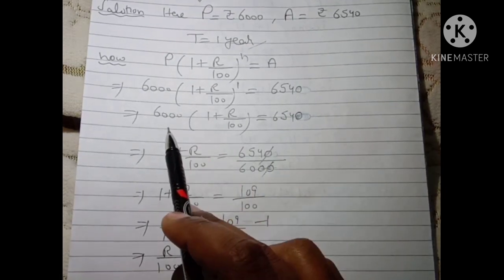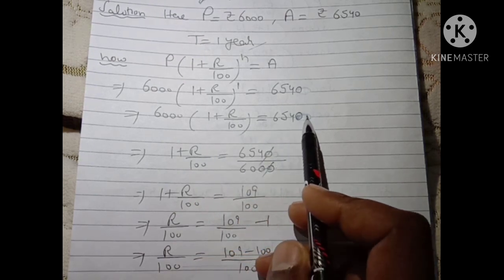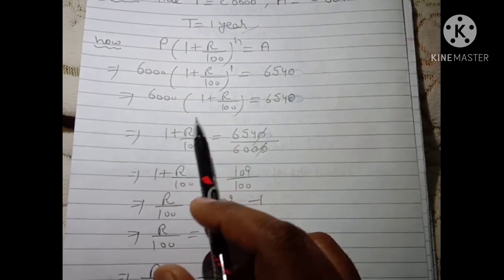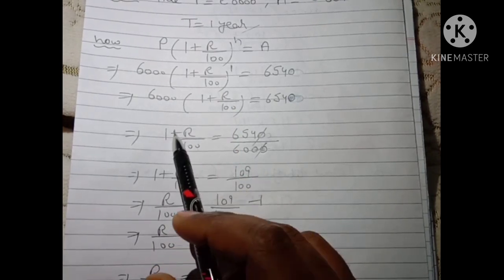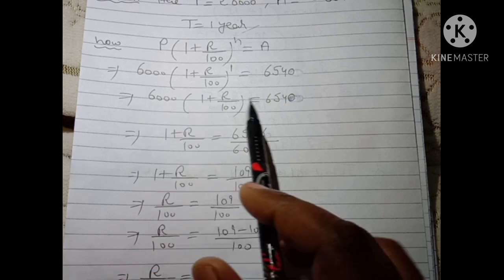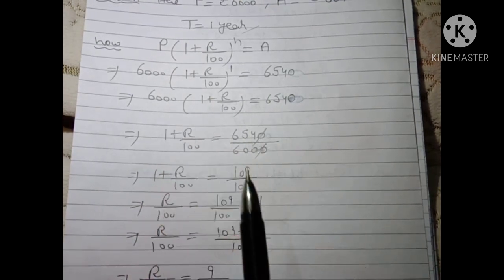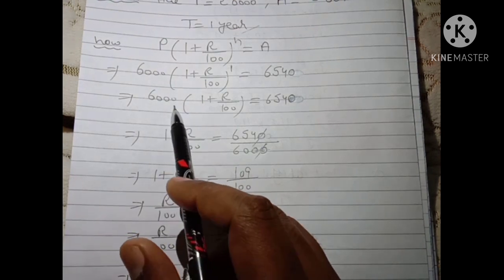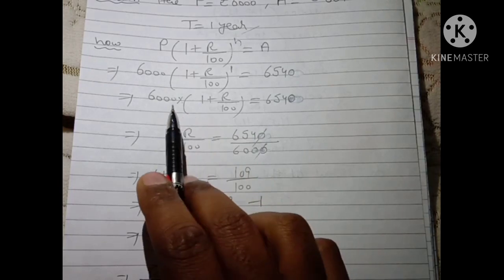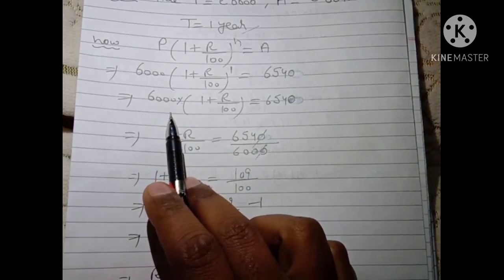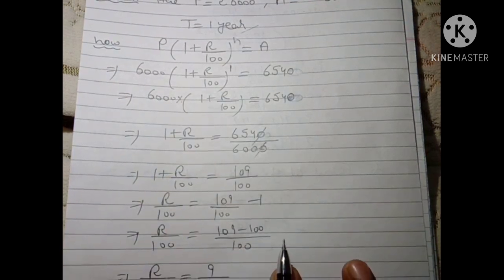Now in the next step, it will become 6000 into 1 plus r over 100 is equal to 6540. In the next step, you have to write this 1 plus r over 100 as it is on the left hand side and take this 6000 to the right hand side. When we take this 6000 to the right hand side, it goes into the denominator. Why? Because here it is in multiplication. If there is no sign between the terms, it is already understood that this 6000 is in multiplication. So now we have to take this 6000 in the denominator.